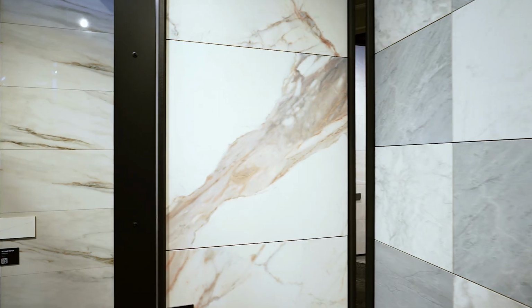Light backgrounds reflect more light, but show dirt more easily. Choosing tile without thinking about the ground often leads to disappointment. Dark backgrounds hide dirt better, but show dust and watermarks. Mid-tone colors are often the easiest to live with every day.